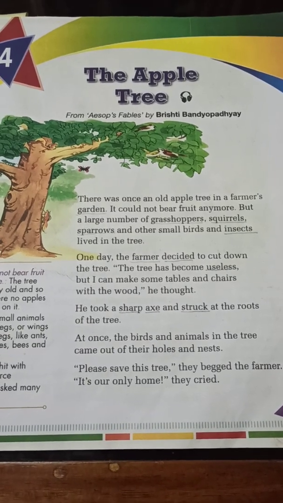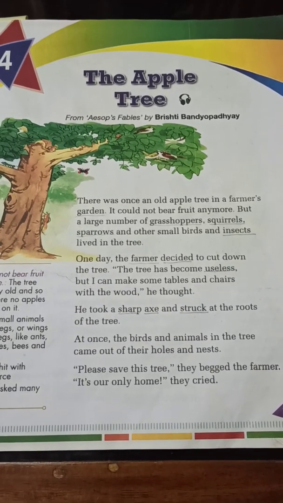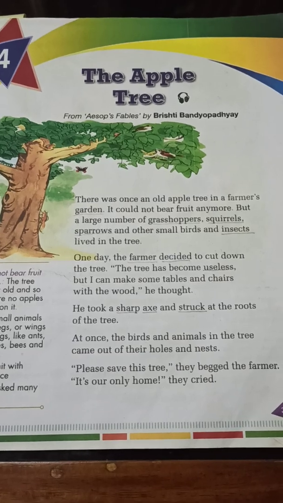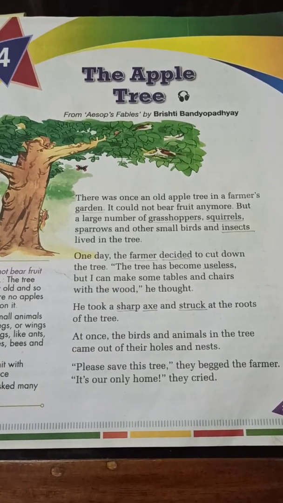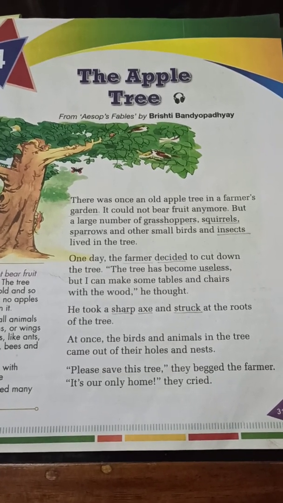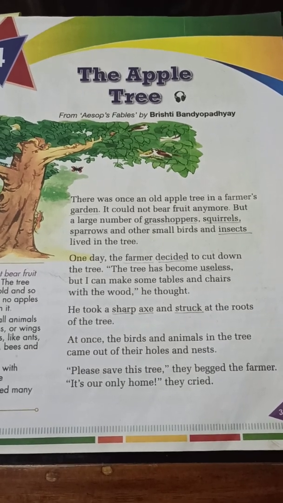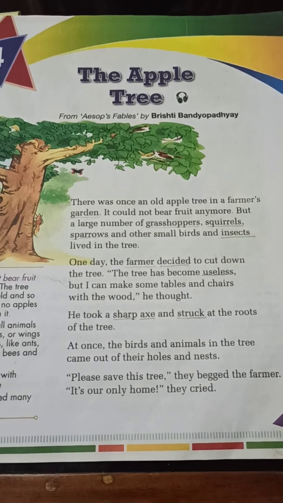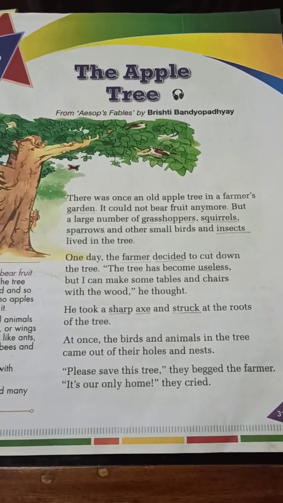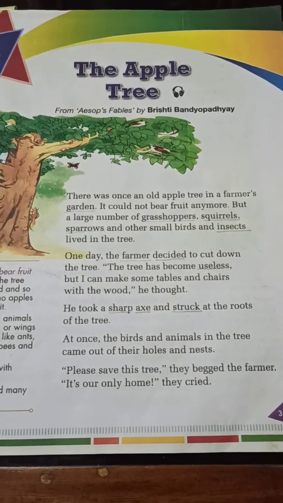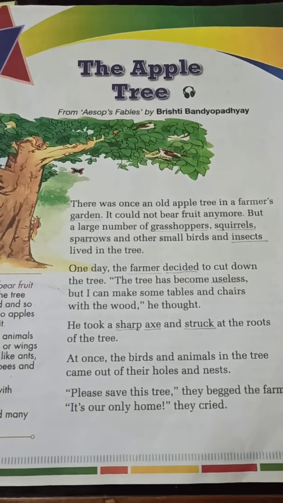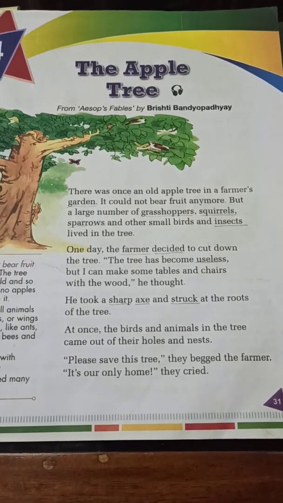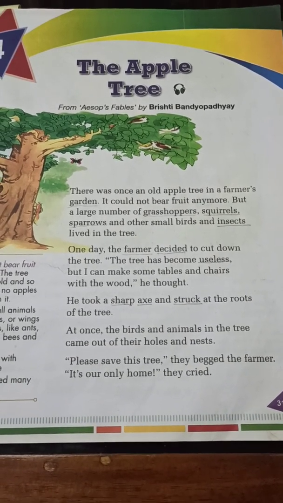The stories teach you how to be a good person, good or bad, so that you will follow the right path. Aesop's Fables are very famous short stories, and The Apple Tree is taken from them.